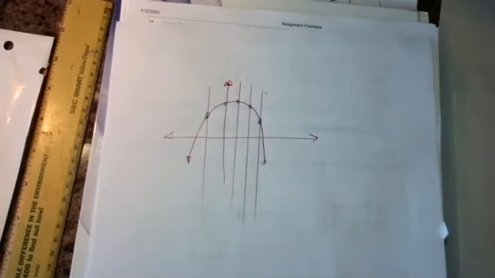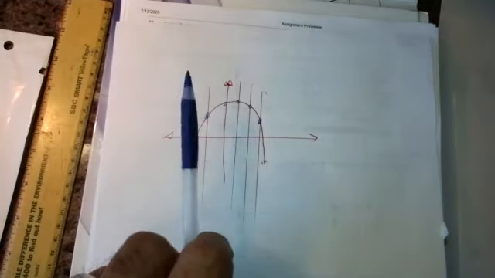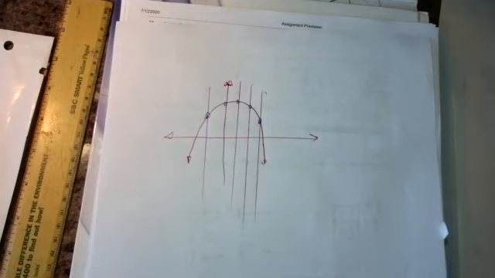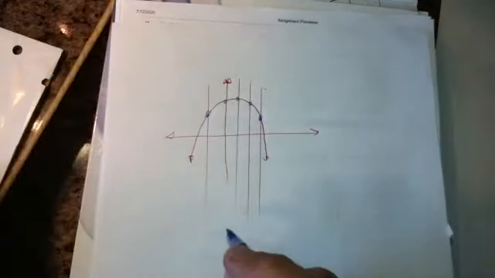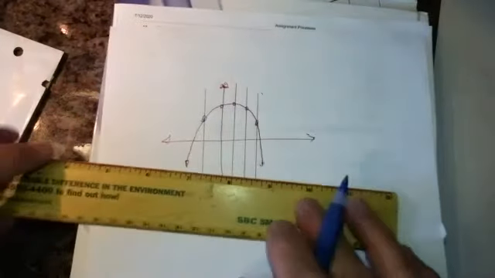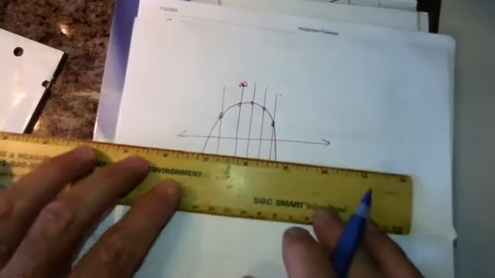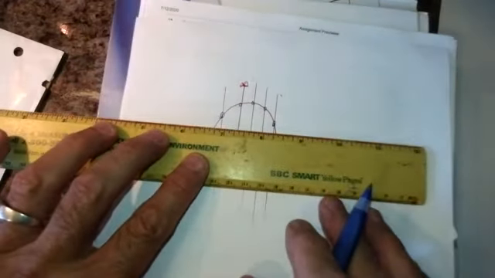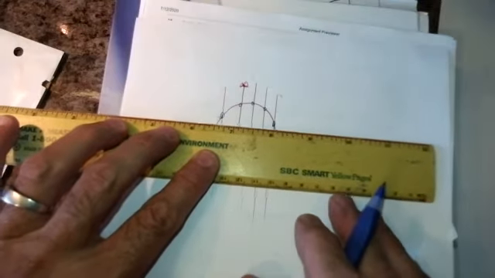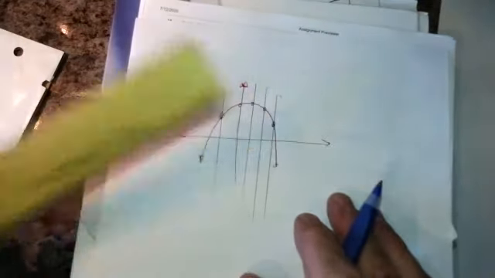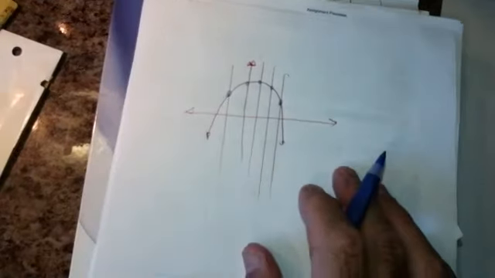This vertical line, when it's moved, it hit the graph at only one point. We also have the horizontal test, which if you go this way, it hit the graph at 2 points. But right now we care about vertical test, okay?